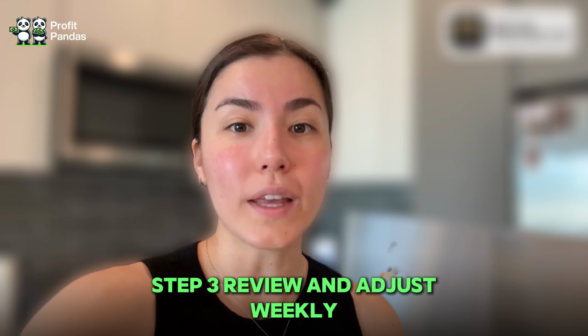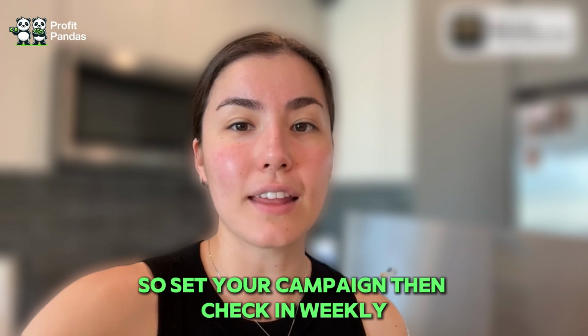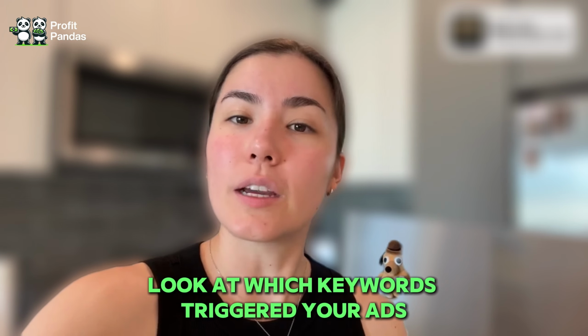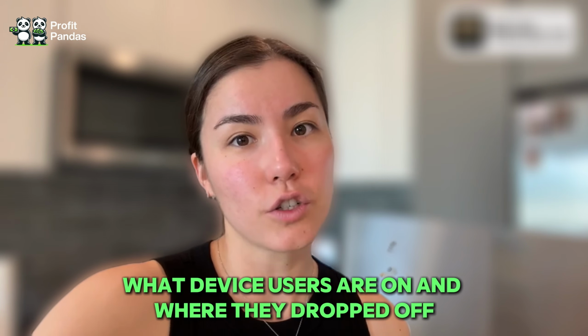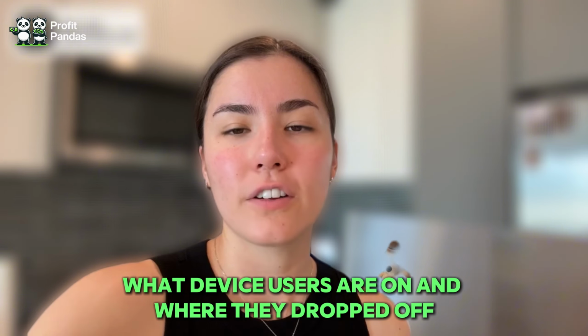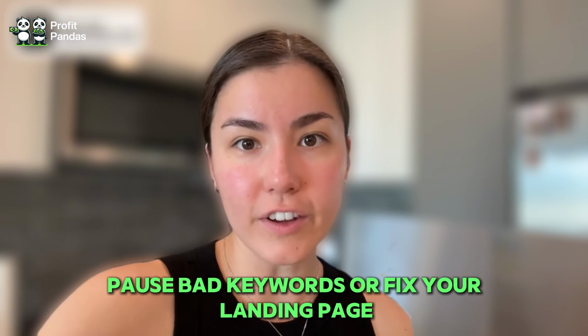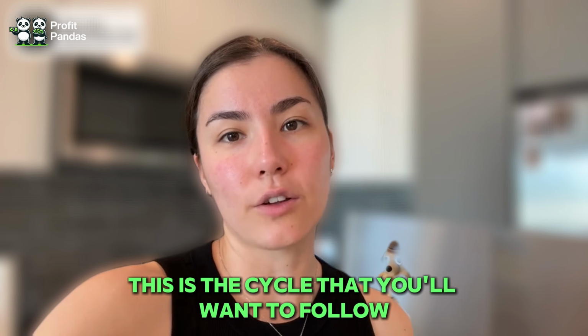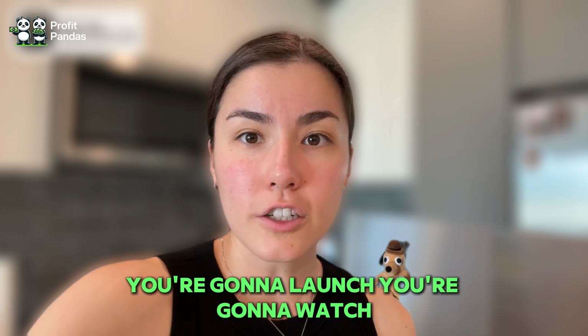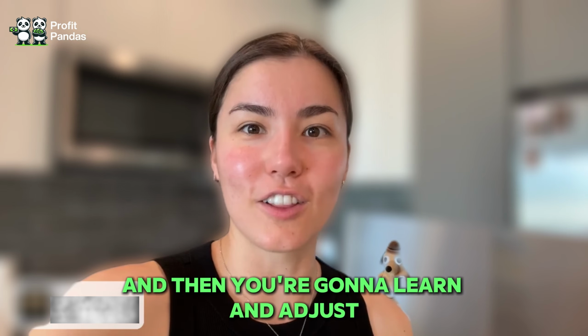And after that is step 3, review and adjust weekly. So set your campaign and then check in weekly. Look at which keywords triggered your ads, what device users are on, and where they dropped off. Use that info to tweak your targeting, pause bad keywords, or fix your landing page. This is the cycle that you'll want to follow. You're going to launch, you're going to watch, and then you're going to learn and adjust.